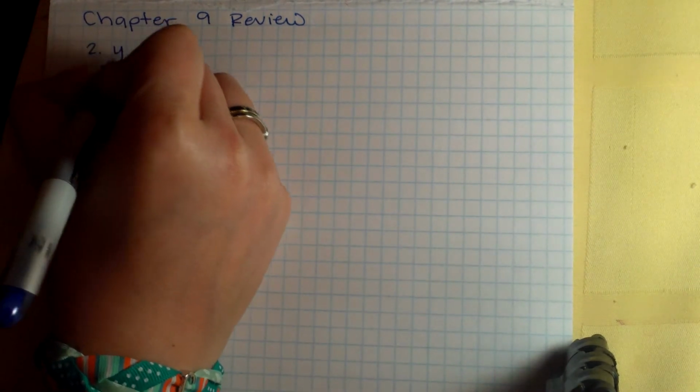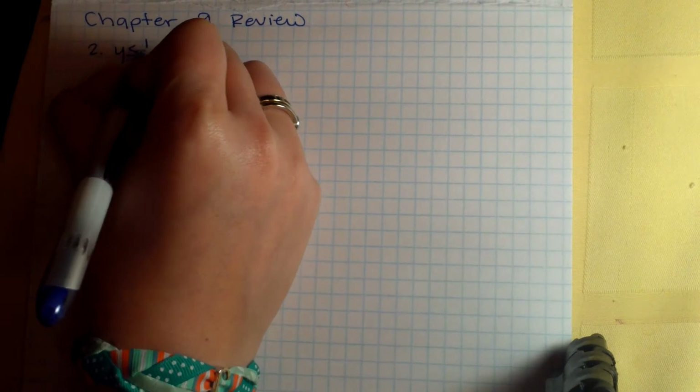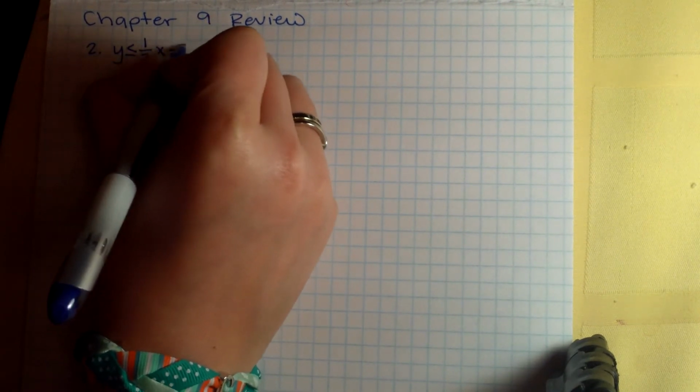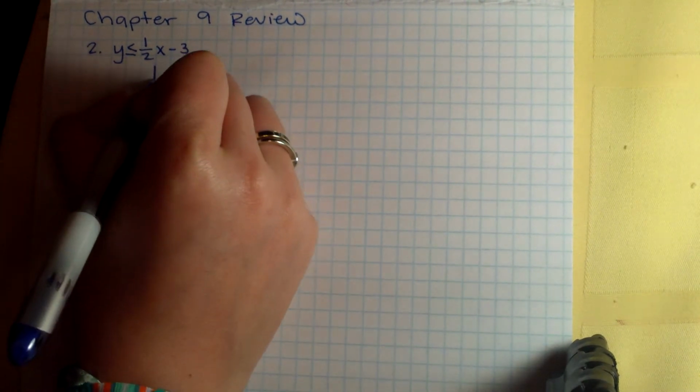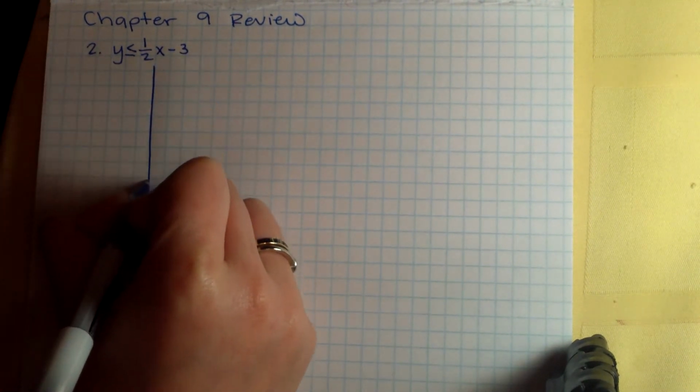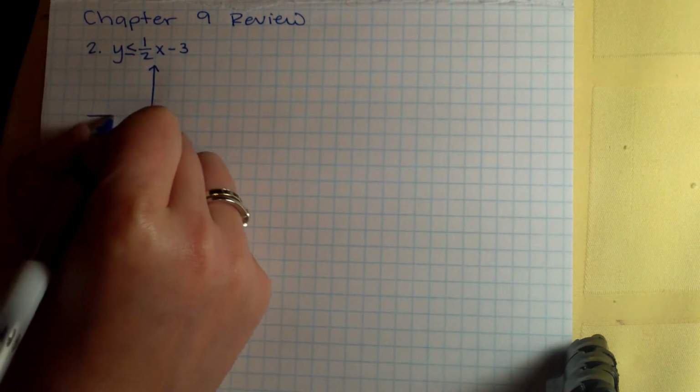So here's an example of an inequality. Y is less than or equal to 1/2 x minus 3. That's just an example of one. So if you haven't done so already, I want you to set up a graph, an x and y axis.